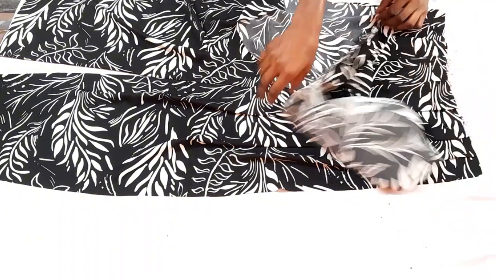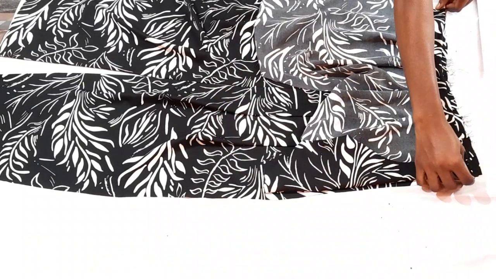Okay, this is the upper part, so I'm going to fix it like this. Okay, I'm going to fix the upper part.